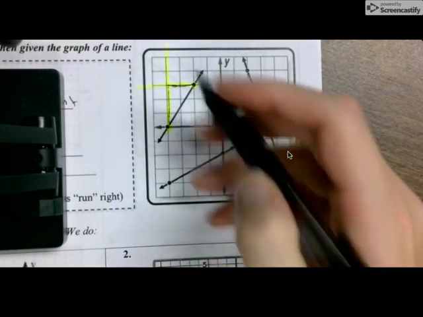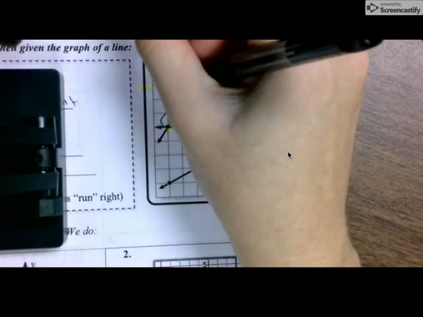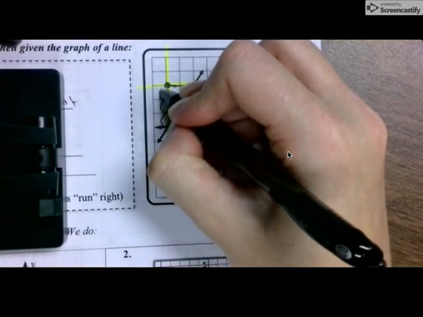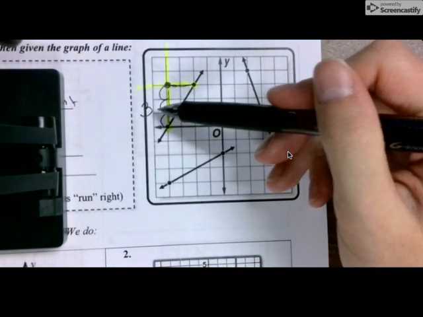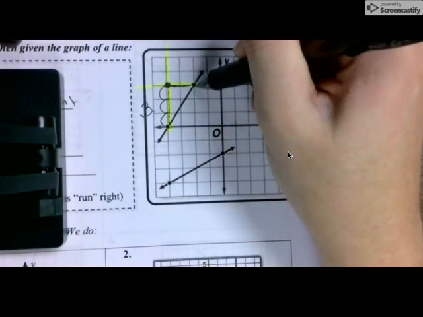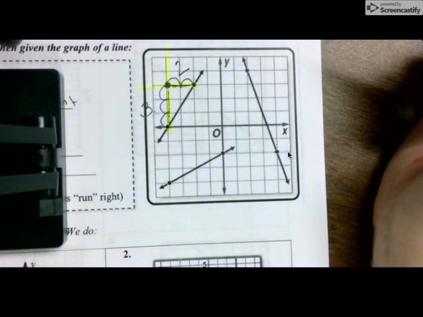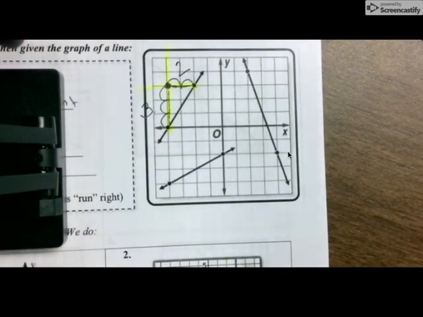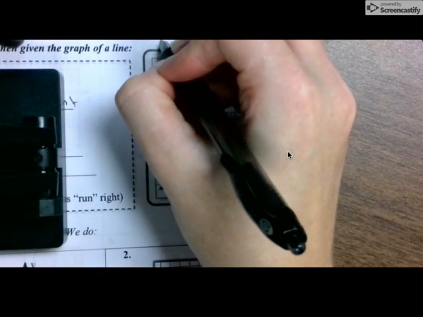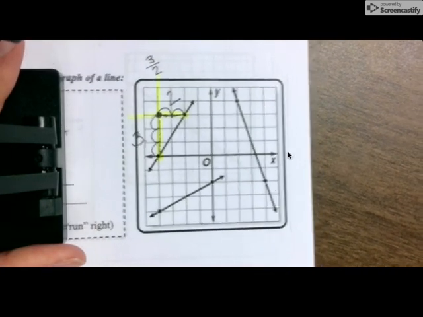So I want to count boxes. This right here is a whole box. I want to count them until these 2 lines intersect. So that would be 1 box, 2 box, 3 boxes. And remember, up is positive. Start at this one, and I'm going to end here, and that is 2 boxes. So this slope would be rise over run, so that would be 3 over 2.